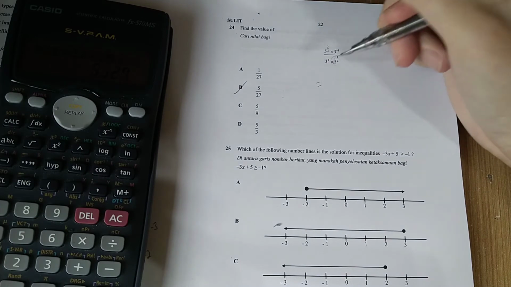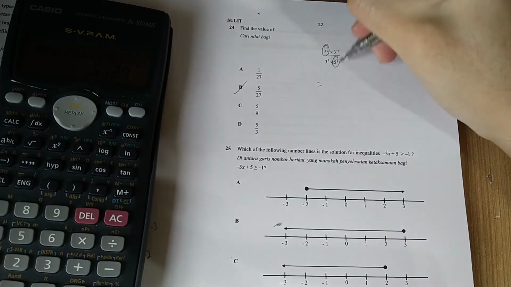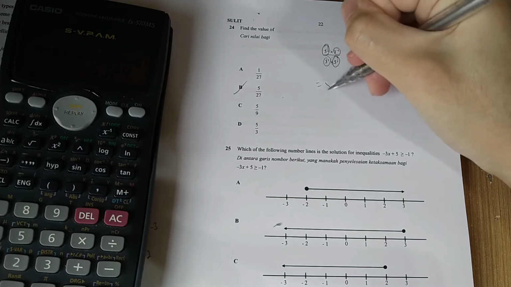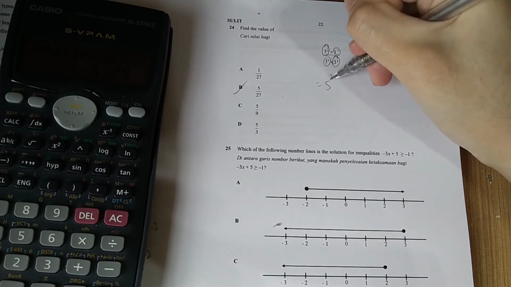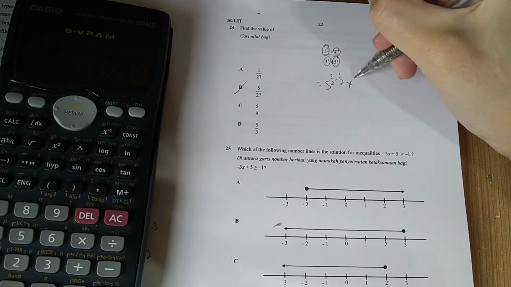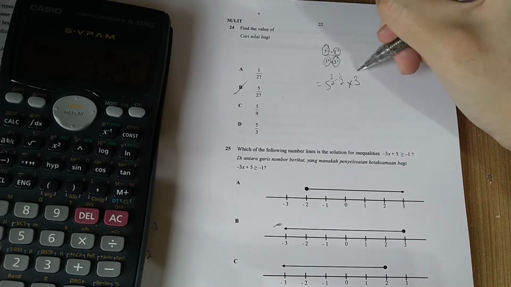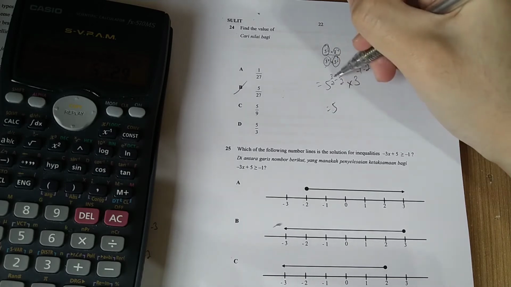Okay, what if you want to do it without using the calculator? Base 5 dengan base 5 boleh buat. Base 3 dengan base 3 boleh buat. So when the base is the same, bahagi the power with minus. So 3 over 2 minus 1 over 2 lah. Times with, same thing here, 3 power negative 1. Divide 3 power 2 means base sama bahagi the power with minus. So minus 1 minus 2.